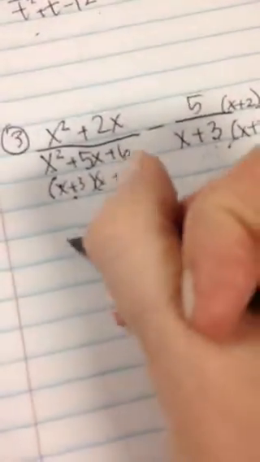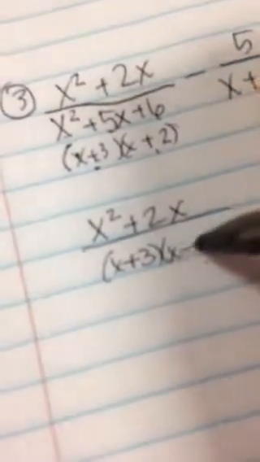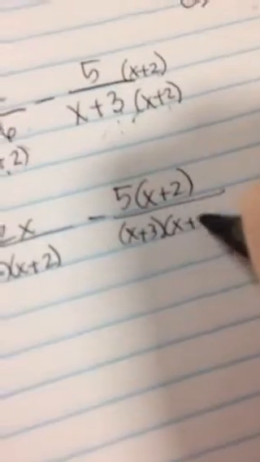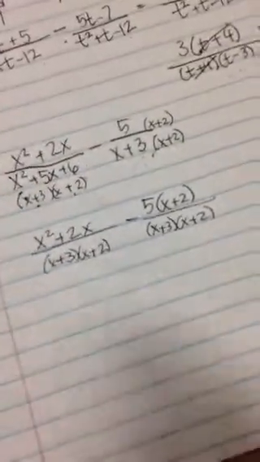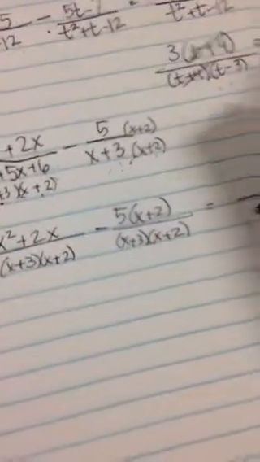I am going to go ahead and rewrite this with my factored denominator. And now, okay, here we go. Alright, so now I have the same denominator, which is good. Go ahead and write that in my answer.